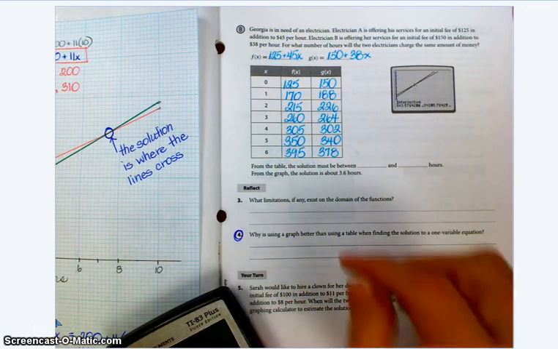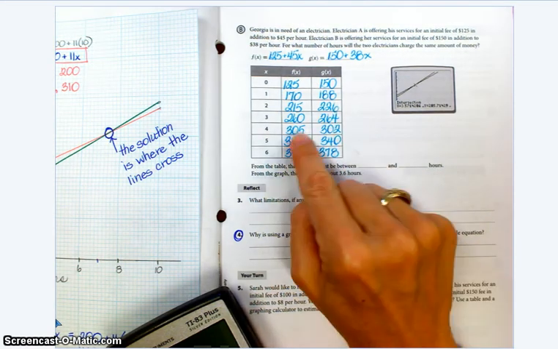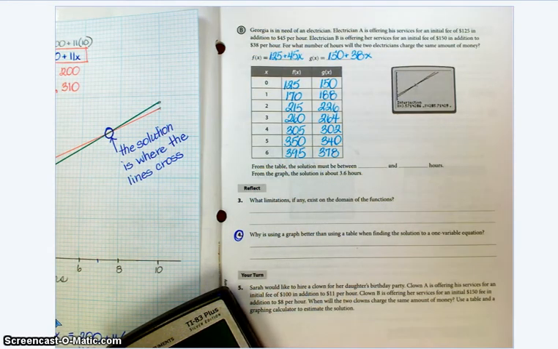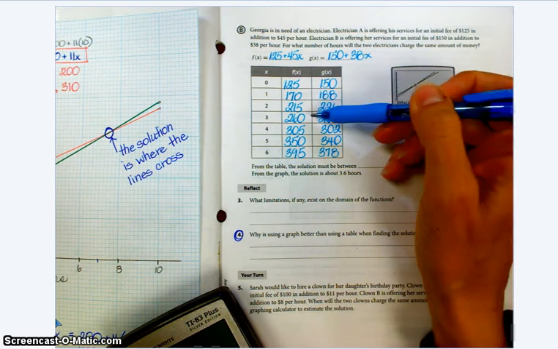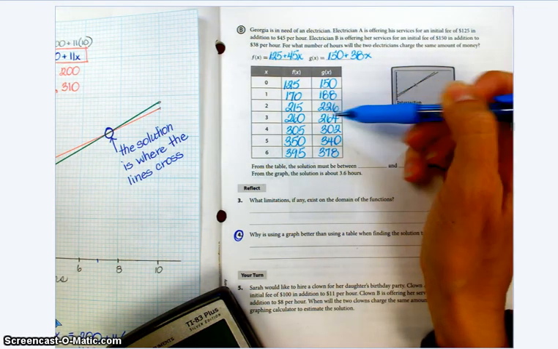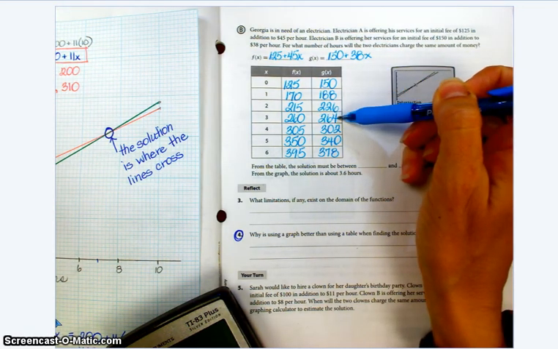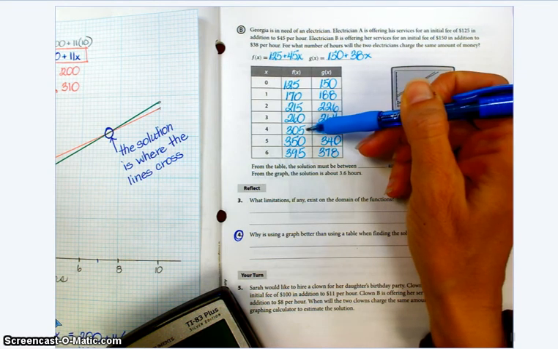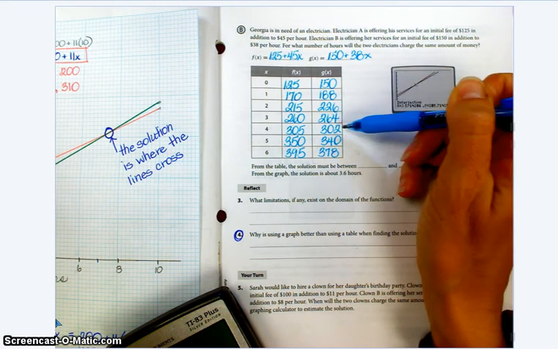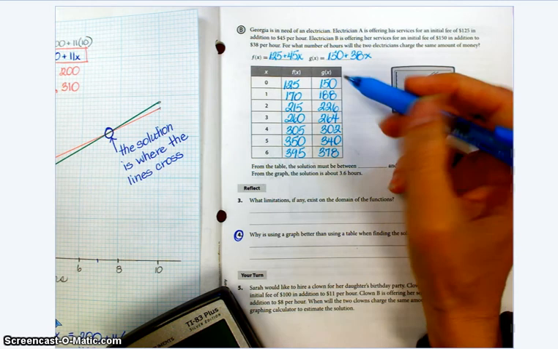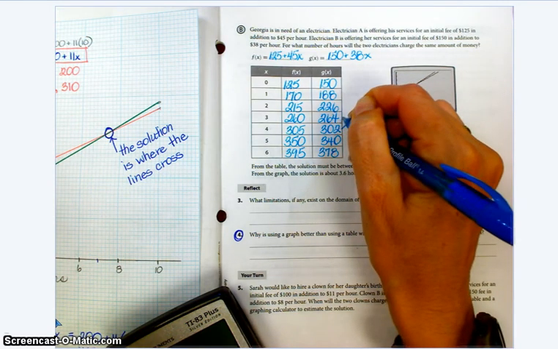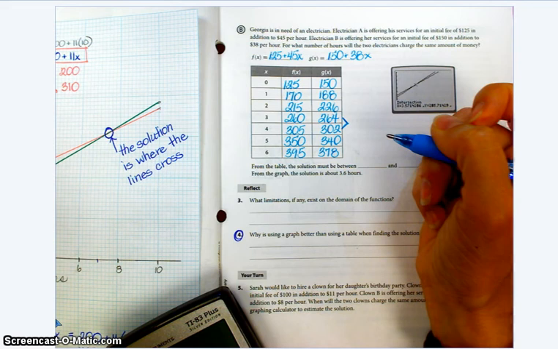Okay, so I used the calculator to fill all this in. And then it says from the table the solution must be between what and what. All right, well, 260 is smaller than 264. But by the time we get to x equals 4, my f of x value is bigger than my g of x value. So they've kind of crisscrossed, which means that the intersection of my lines is going to be somewhere between 3 and 4.